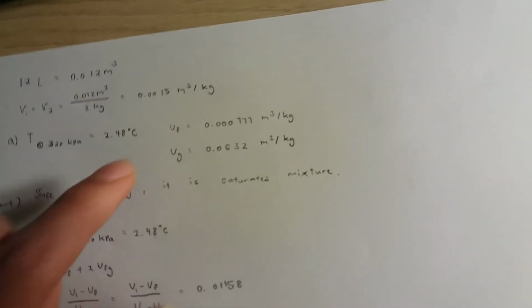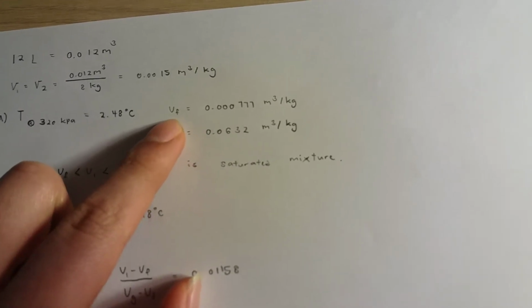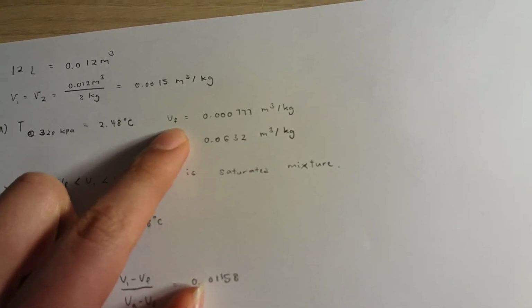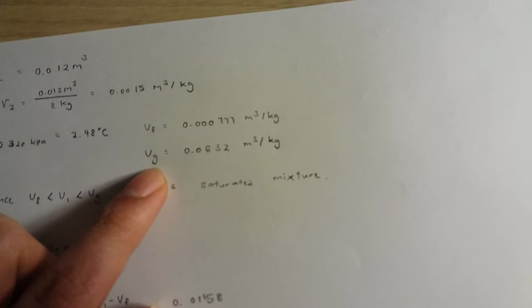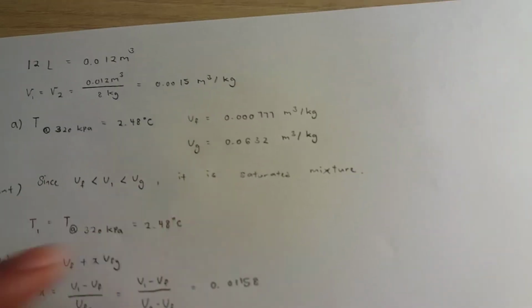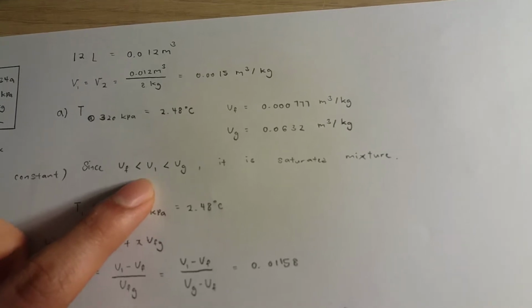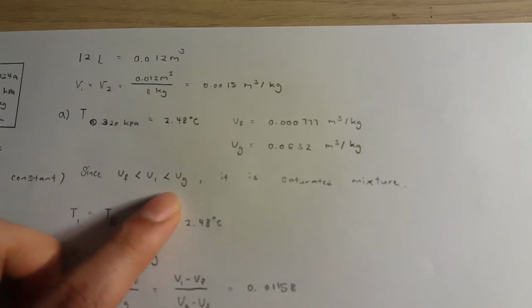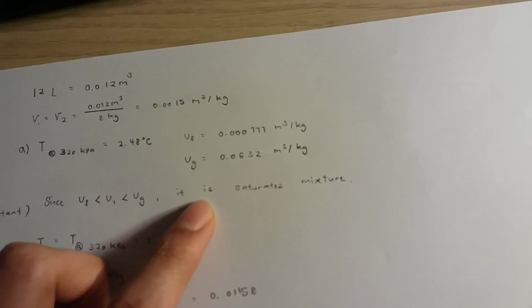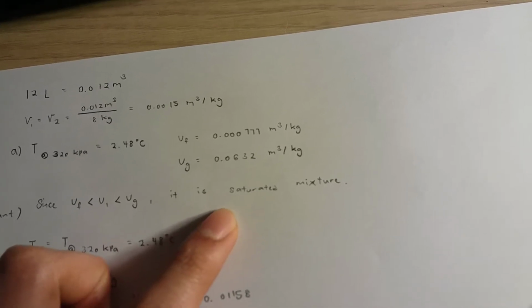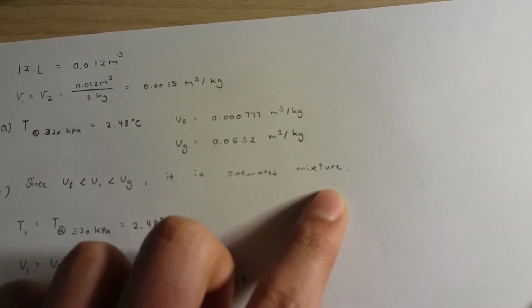Once you get there, you have to find the saturated liquid, which is this one, and the other one is the saturated gas. Since v1 is between vf and vg, it is recognized as a saturated mixture.